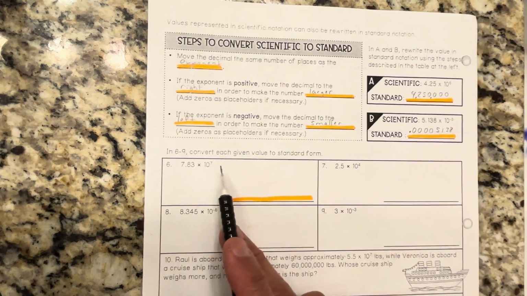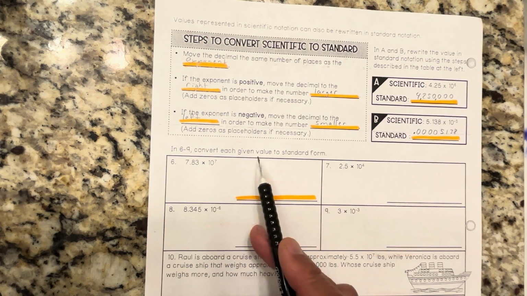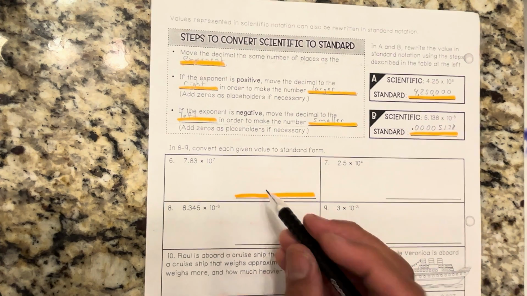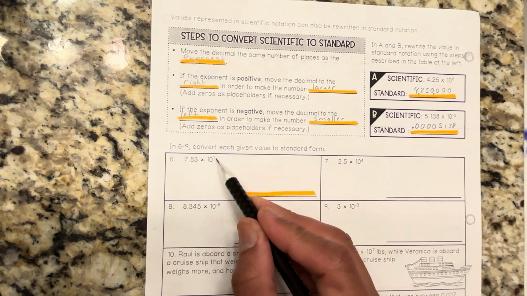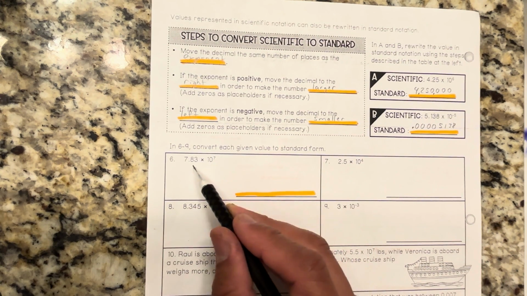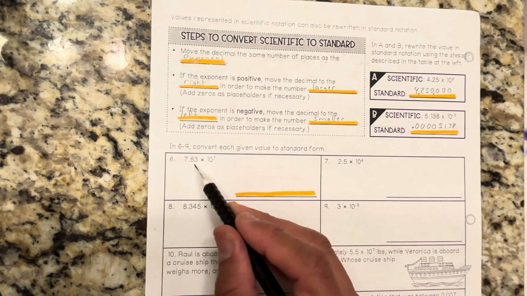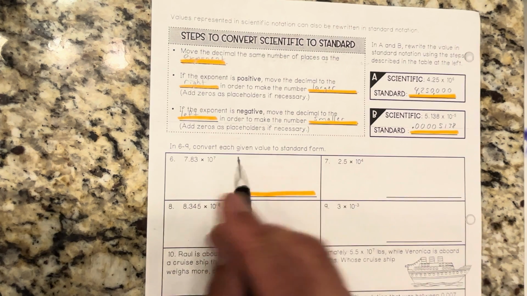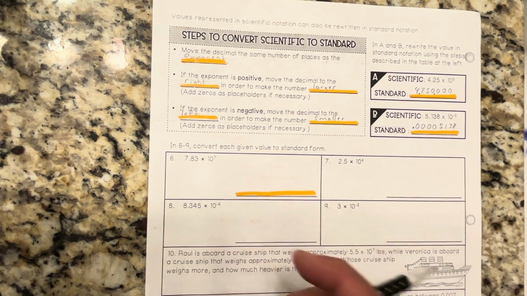Okay, let's do one more here. Convert each given value to standard form, like we did up here. Because this has a positive exponent, we know we're going to be making this number larger. We're going to make it much larger than 1. And that means we have to move the decimal to the right.